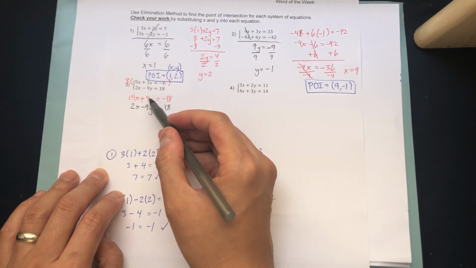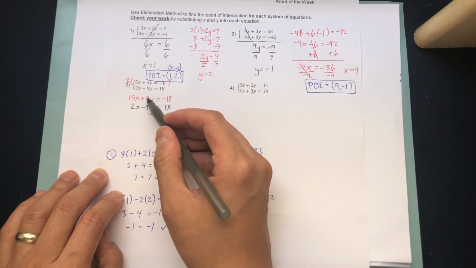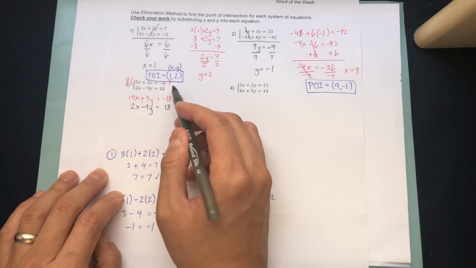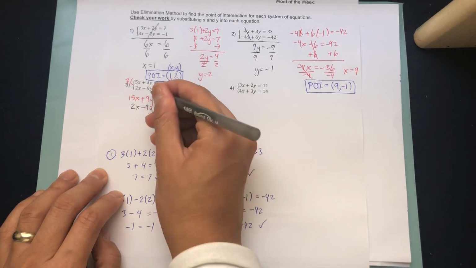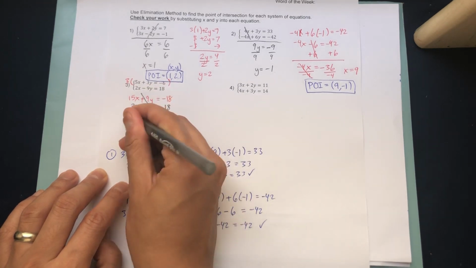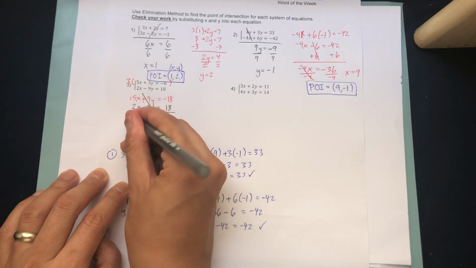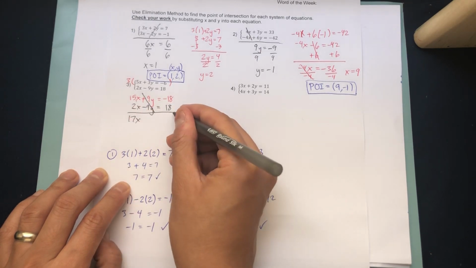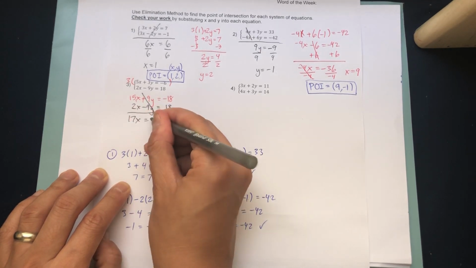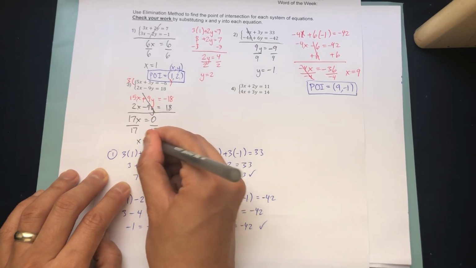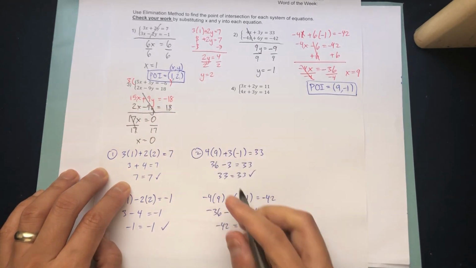Notice how positive 9y and negative 9y easily eliminate each other since we multiplied the first equation by 3. So it makes our life a little easier. We have 15x plus 2x, which equals 17x. Negative 18 plus 18 is going to be equal to 0. Divide 17 on both sides, and we're going to get x is equal to 0.